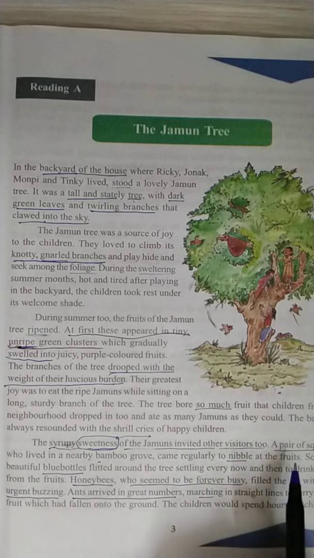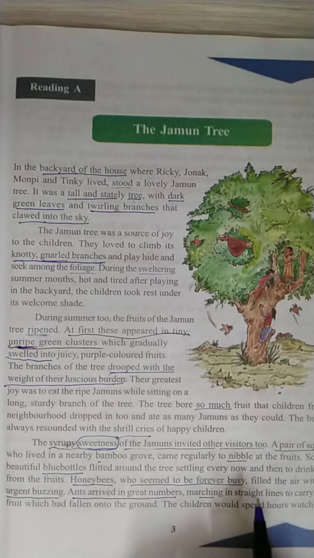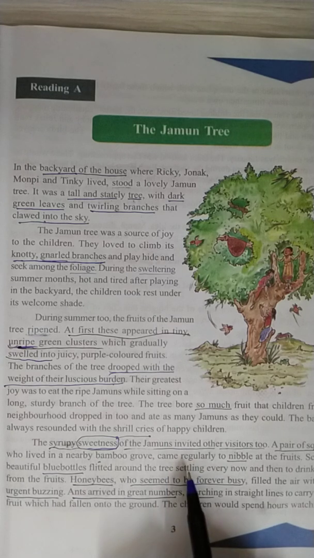These visitors were the creatures, birds, animals, insects. They used to come to eat the jamun, and they also used to visit regularly. And some of them had, in fact, the jamun tree as a habitat. You know, some of them.